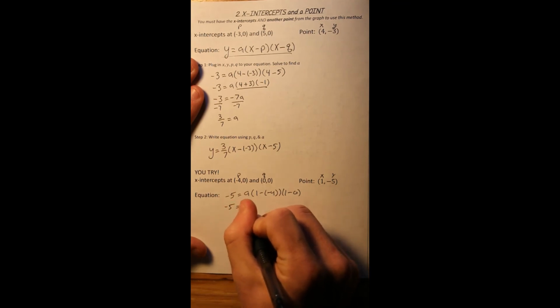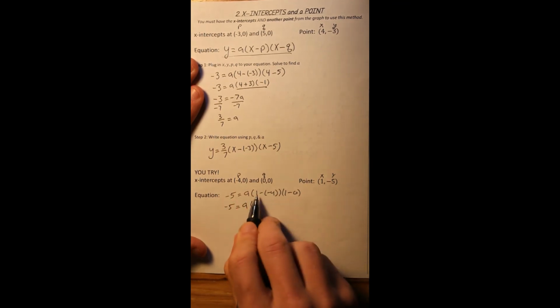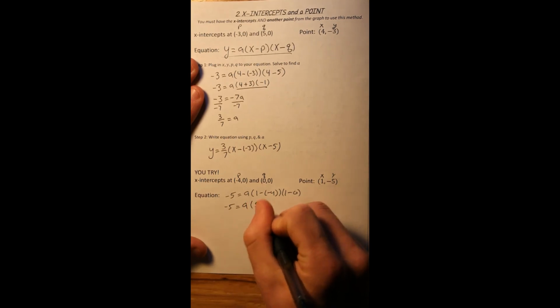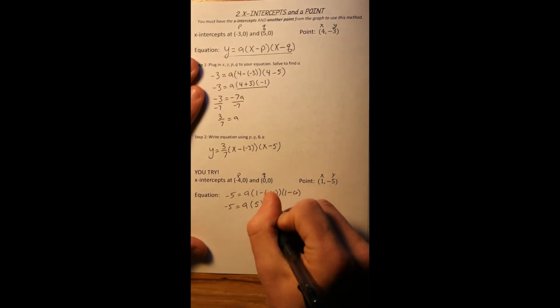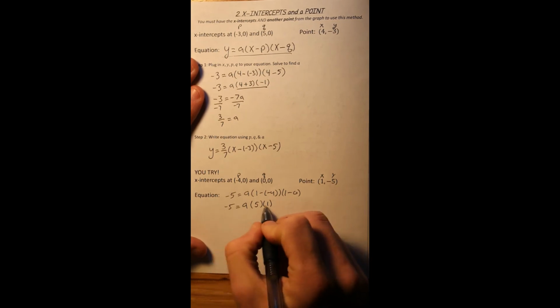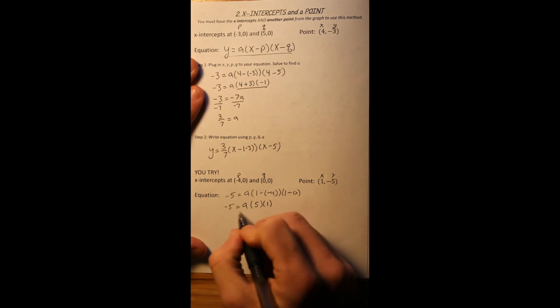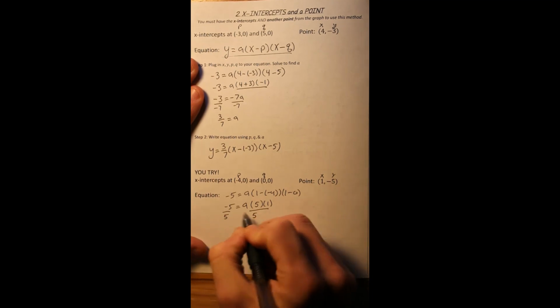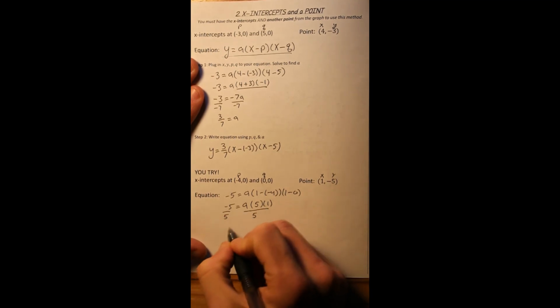Negative 5 equals a times, 1 minus negative 4, well, that's a positive, so that's really 5. And then 1 minus 0 is just 1. And then that 1 times 5 is really just 5. So divide both sides by 5, and then we have negative 1 is equal to a.